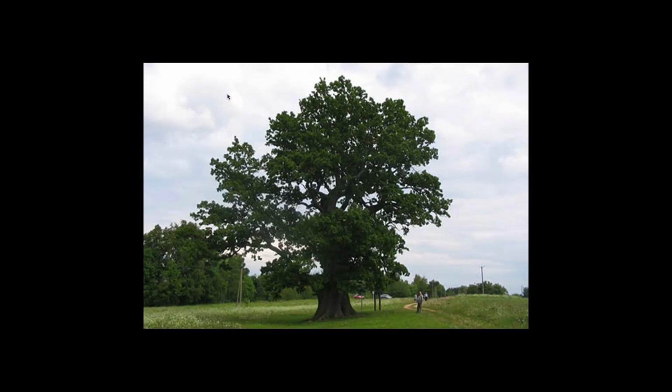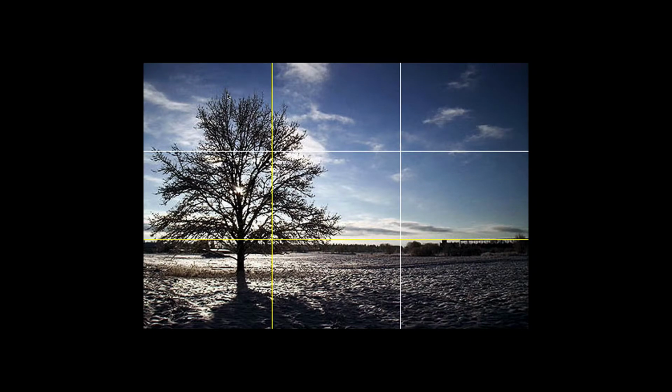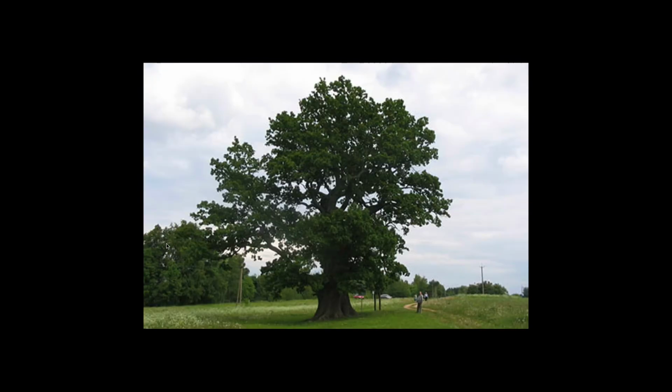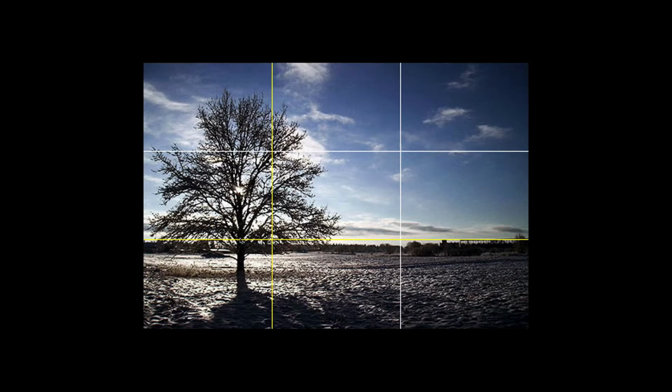Say, for example, you just had a picture of a tree. How would we shoot that tree with the rule of thirds? You would do that. It doesn't have to be perfect. It doesn't have to be exactly on the line. But we see here that the tree is somewhat on this line, but also the other main dominant line in the shot is the horizon line, which goes along here.